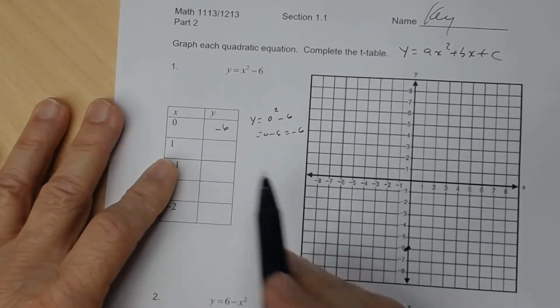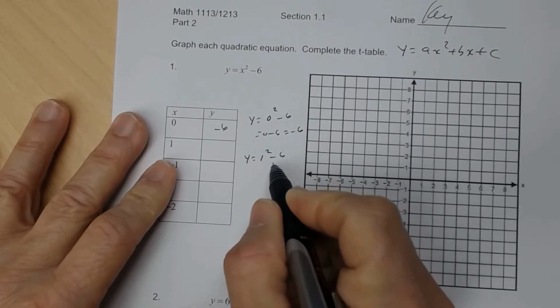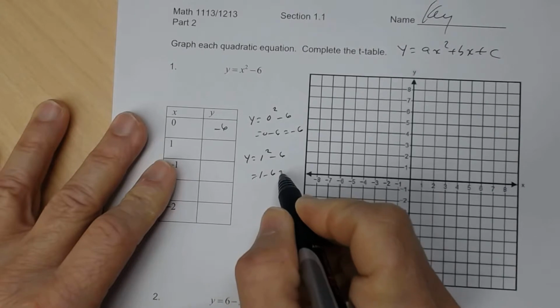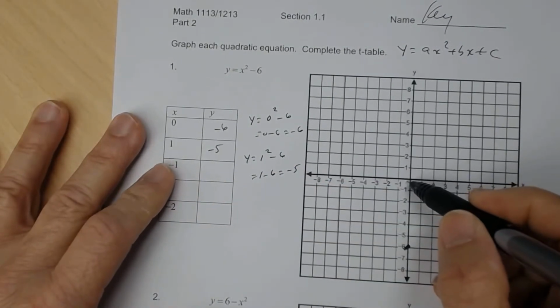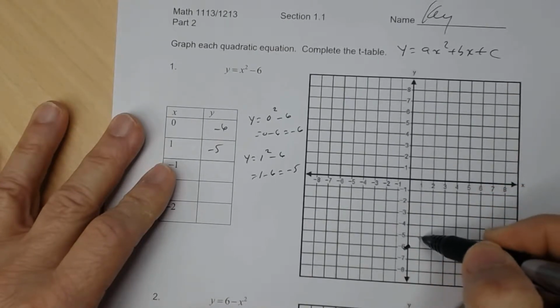Next one, x is 1. So I get y equals 1 squared minus 6. Well, 1 squared means 1 times 1, so that's 1. 1 minus 6 is a negative 5. So I plot the point 1, negative 5. So you go to the right 1, down 5. So there's the point 1, negative 5.